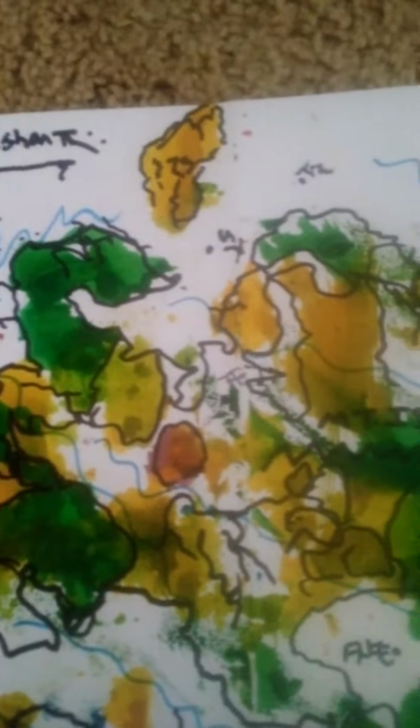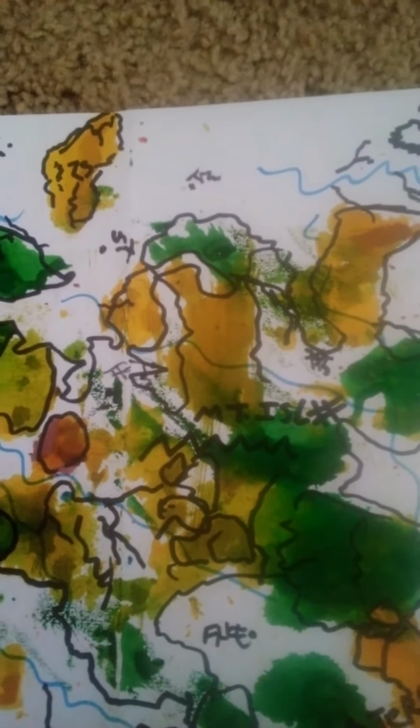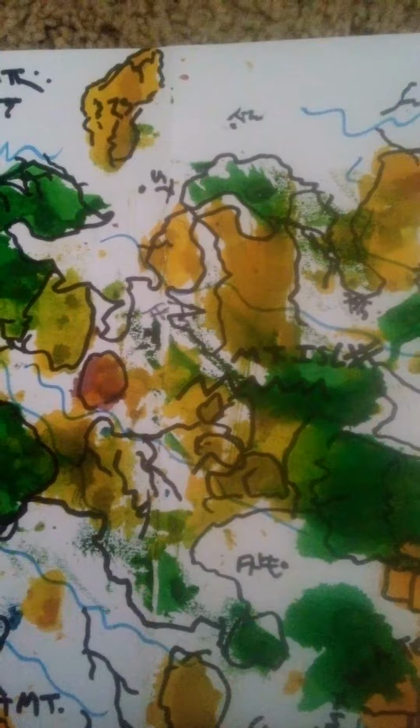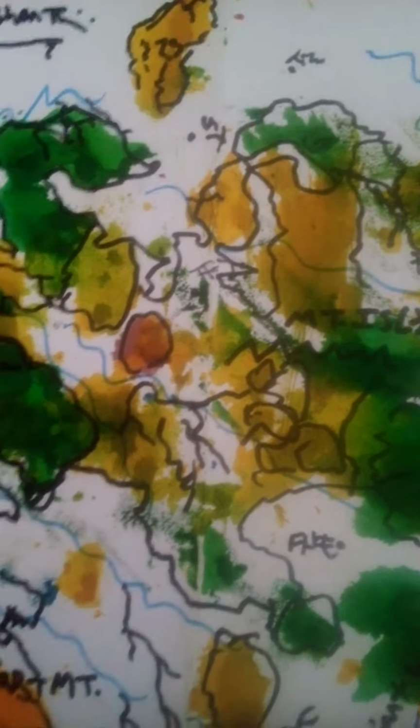But let me see if there's any other features of this map. Oh, here's one. Is that Mount Kosh, I think? Mount ISIL number? I don't know. I think it's actually supposed to be a Bronchiosaurus or something in there, you see.